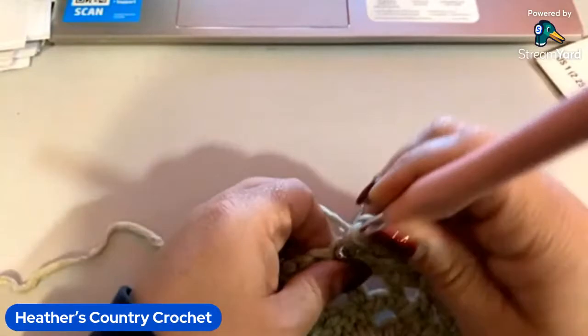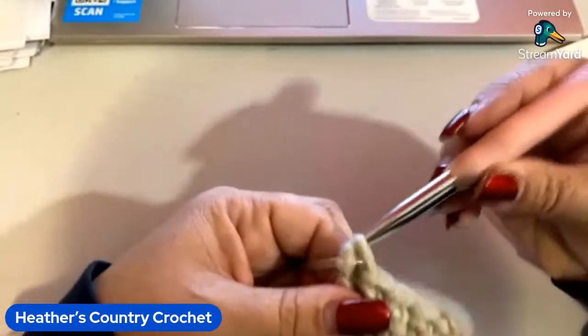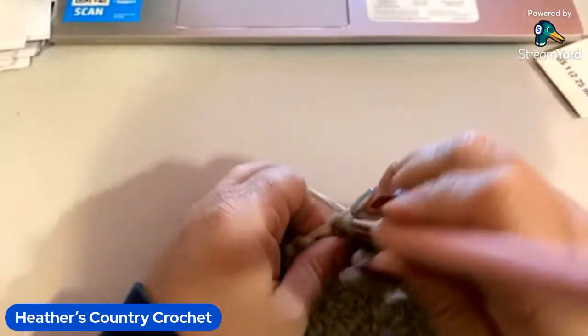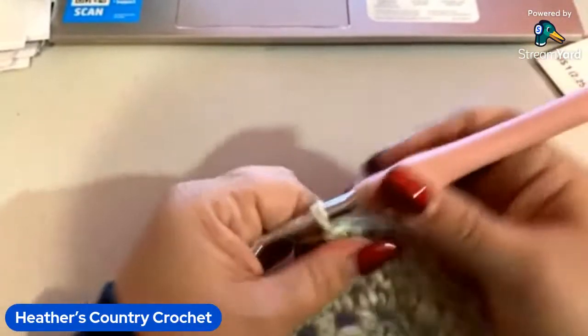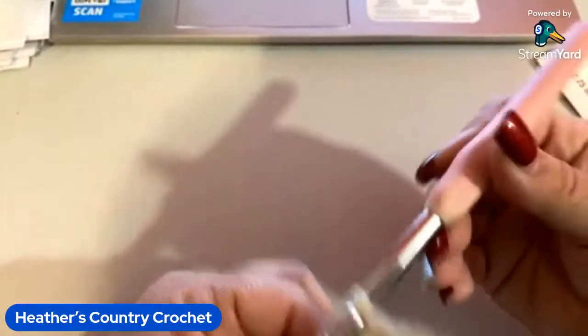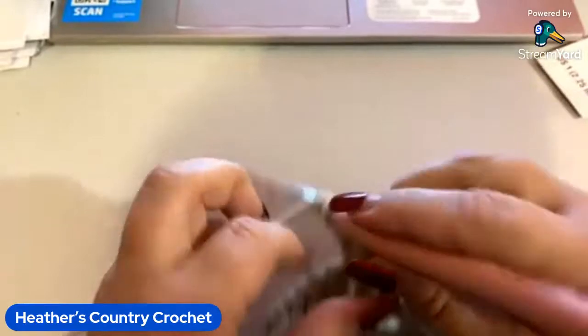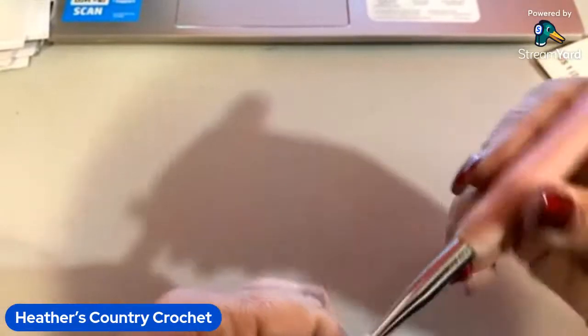So that's what you'll be repeating. You just do 2 rows of the solid and 1 row of the fillet, and then you keep doing this until your square is as big as you need it to be, or as small.